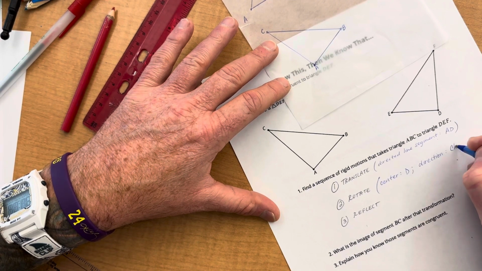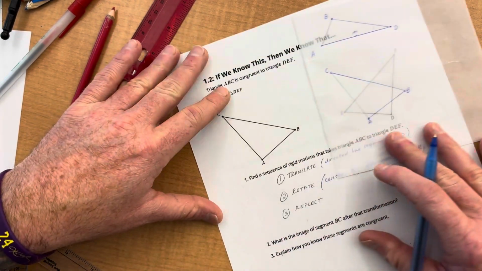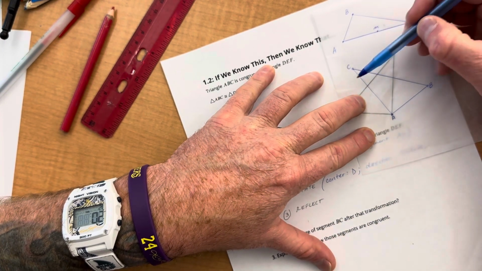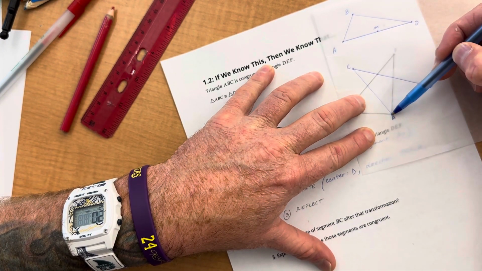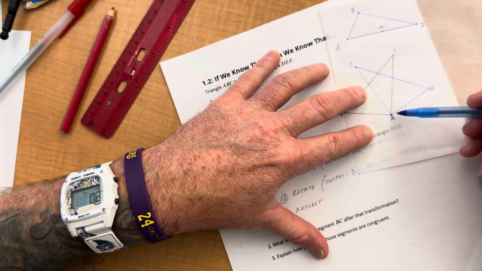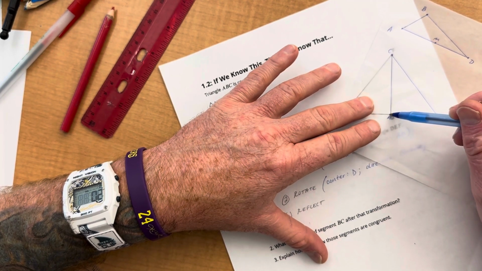Clockwise. And what are your degrees? Well, you could say angle C prime, A prime, F. Let's watch that. C prime, A prime, F. That would have worked.